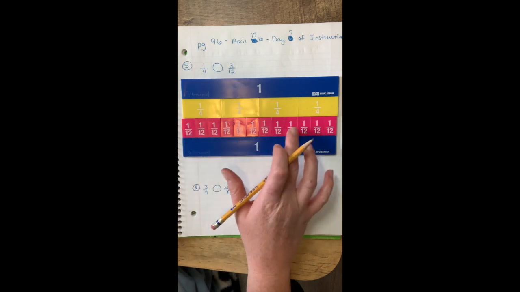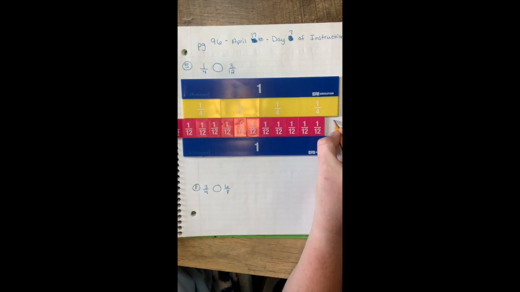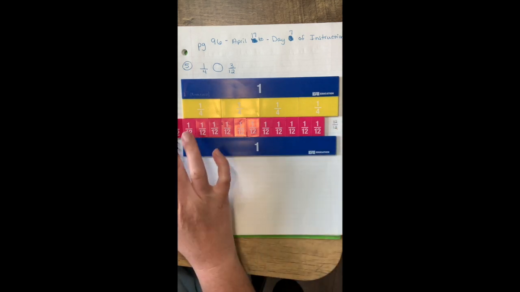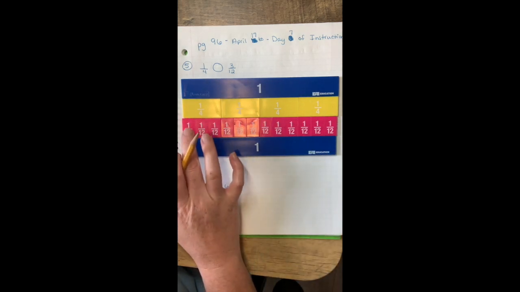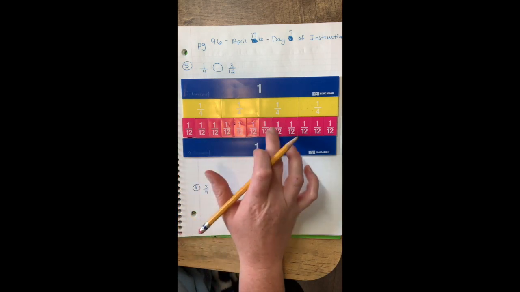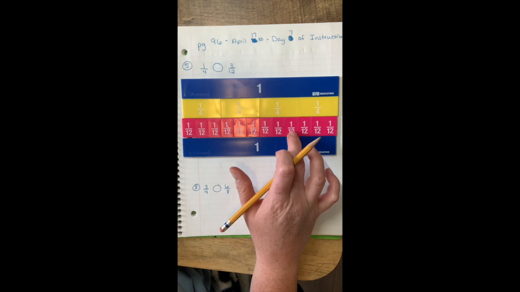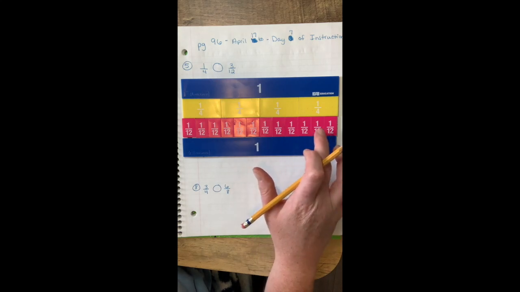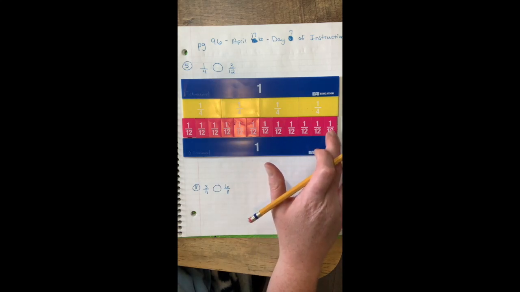And then here, 12 twelfths, if I have a 12 as the numerator and a 12 as the denominator, then I have one whole. 1/12, 2/12, 3/12, 4/12, 5/12, 6/12, 7/12, 8/12, 9/12, 10/12, 11/12, 12/12.